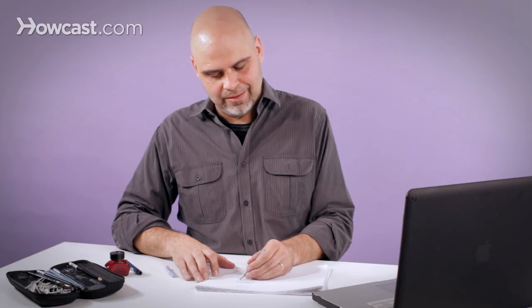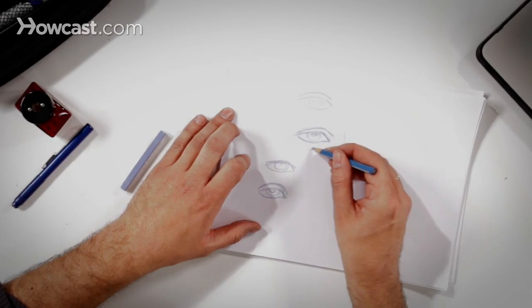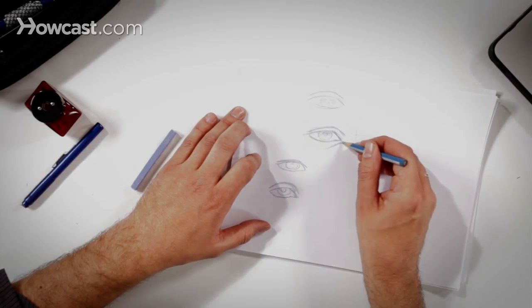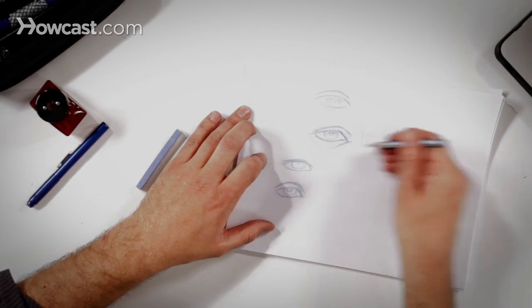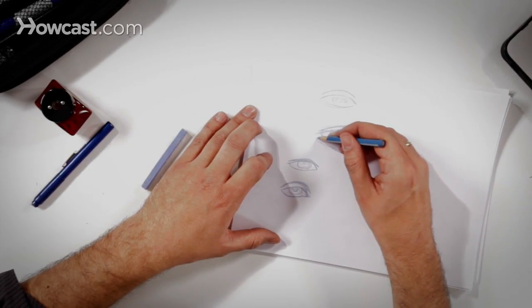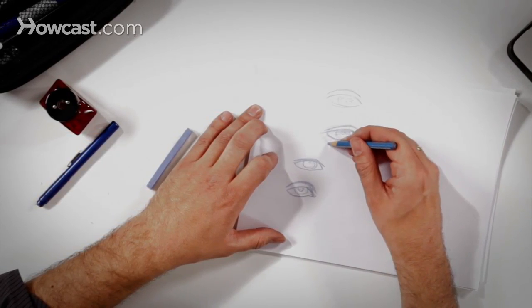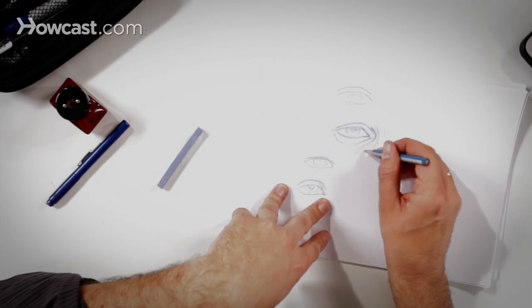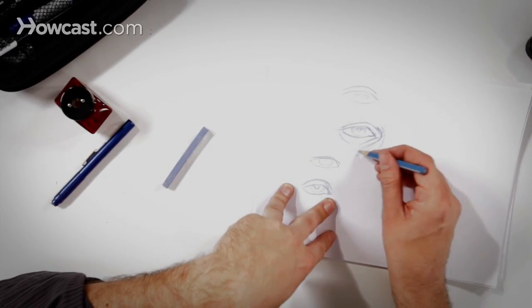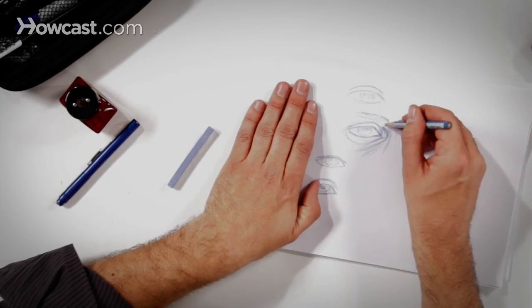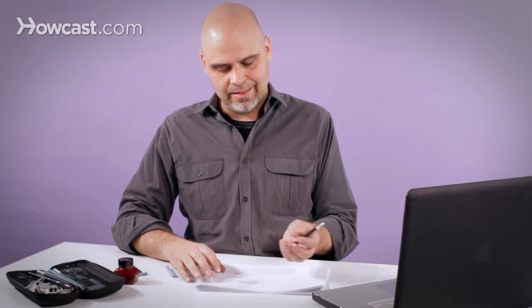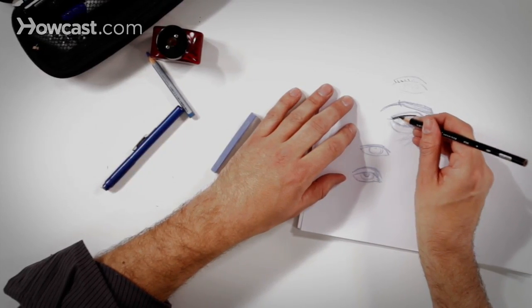I tend to think about the bottom part of the eye socket and how that creates the folds of the lower lid. There's usually a line about like that. Some people it's very subtle, some people it's very noticeable, but there's this fold that creates the shape of the lower lid. There's always this shape here where the eye meets the nose and flows down. I tend to think of breaking things down to their simplest shapes, and the eyelashes can be bunched into a single mass.